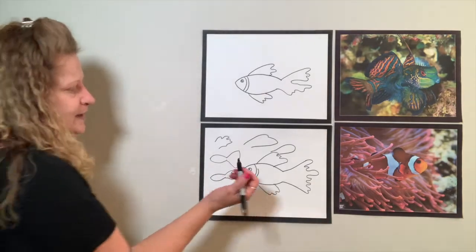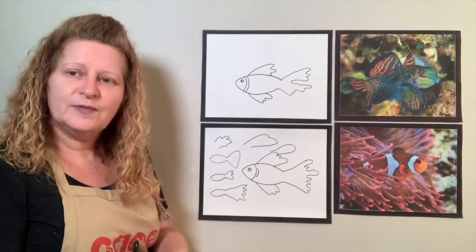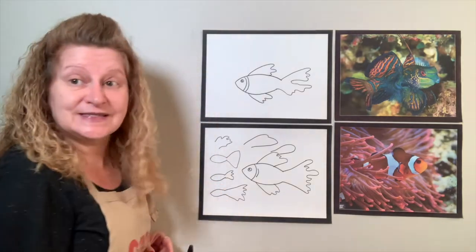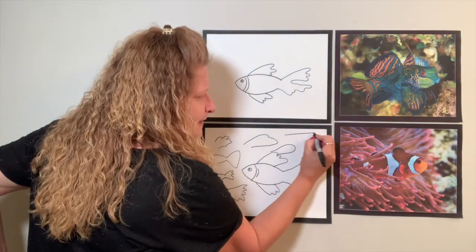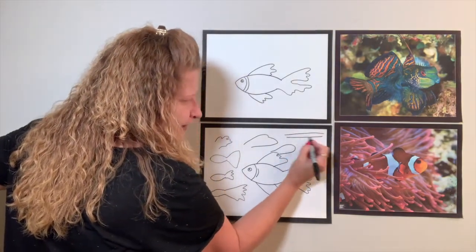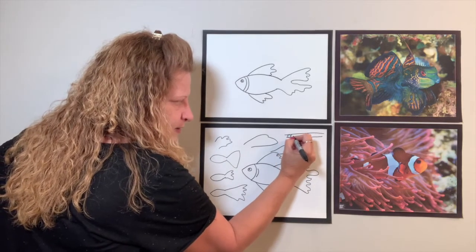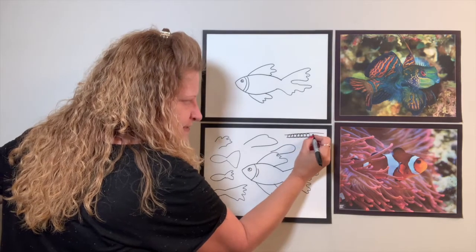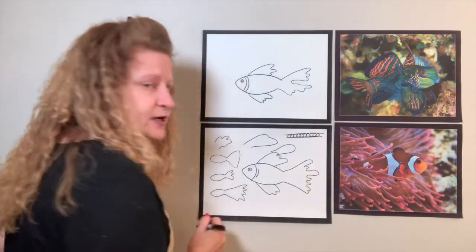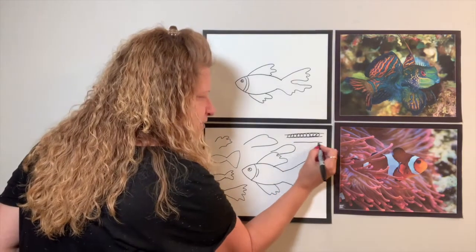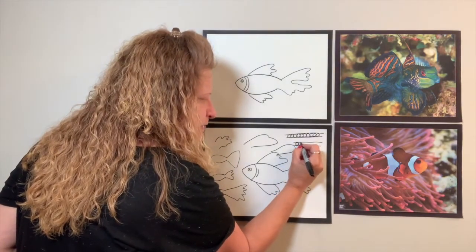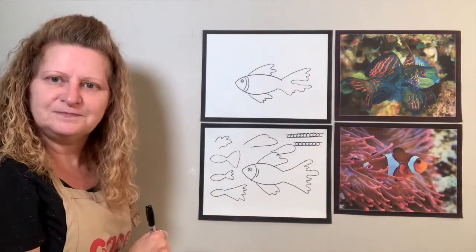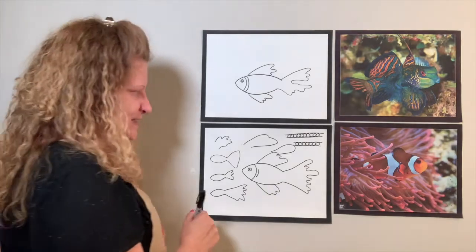And so we're going to make scales today on our fish, but we're going to make it in patterns. Patterns. Well, let's see how we could do that. So maybe we could practice where we have 2 straight lines. We could make circles in between. That would be a good way to make scales on our fish. So let's practice that. 2 straight lines and circles on the inside, making sure that your circles touch each other. That is one way that we could do it.